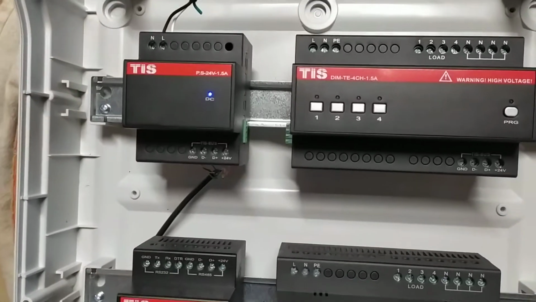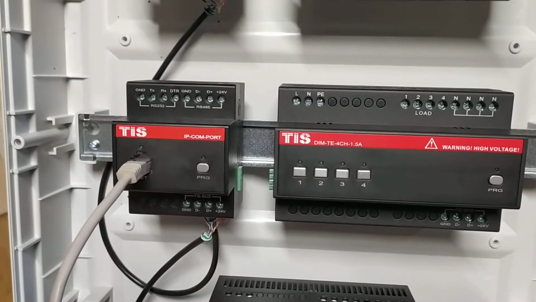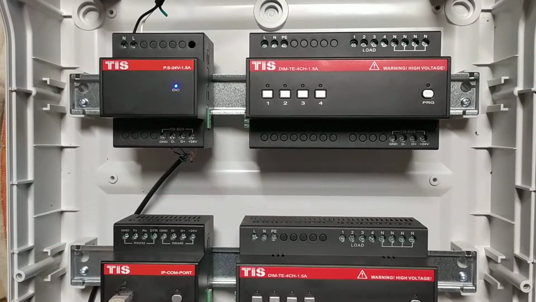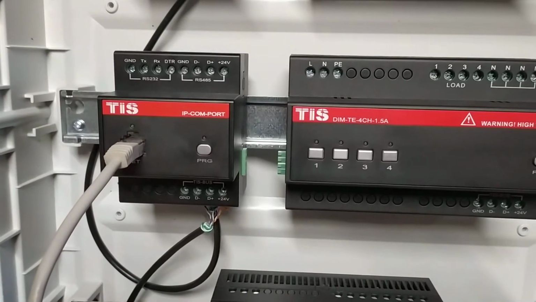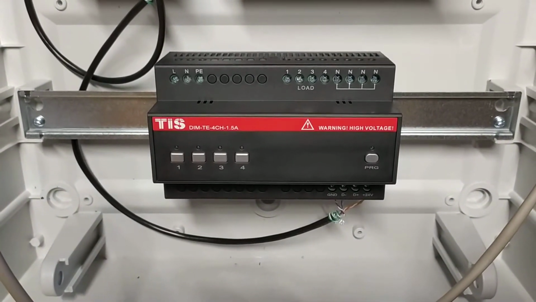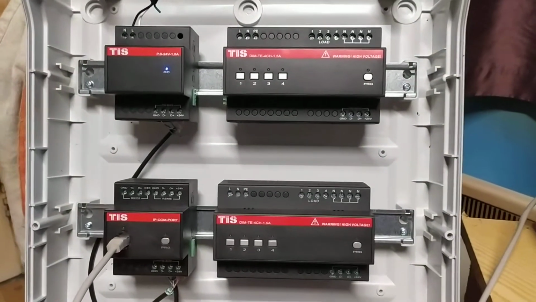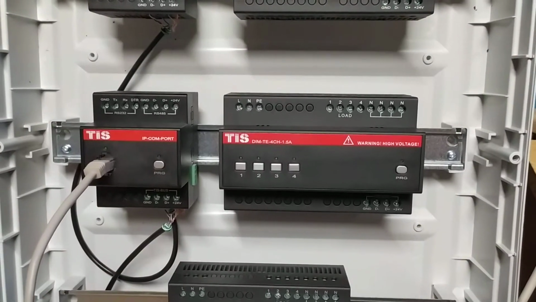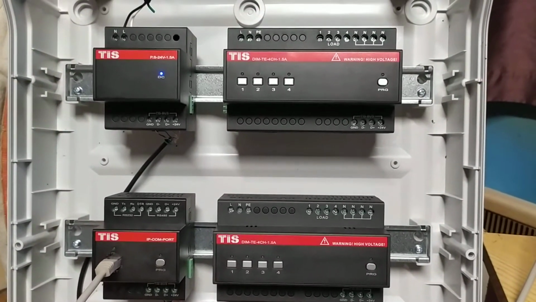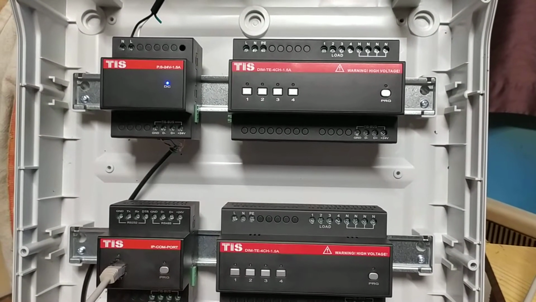We have the power supply for the bus, the IP COM port, the TCP/IP gateway, and at the moment we have only connected the IP port and the dimmer module to the bus. Each TIS device, each model, comes with the same address, the same device ID.